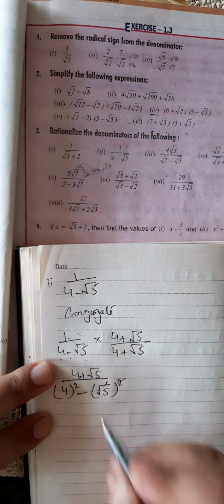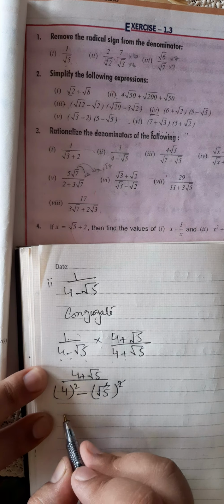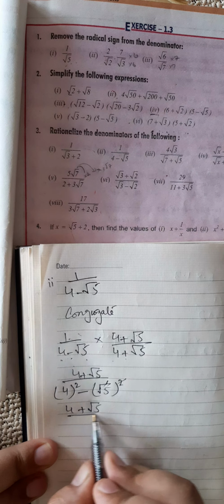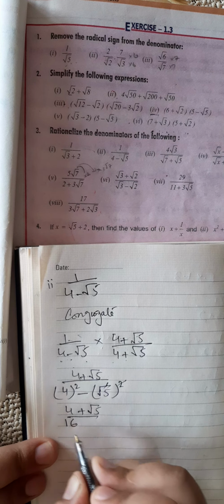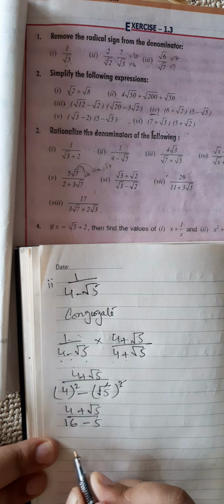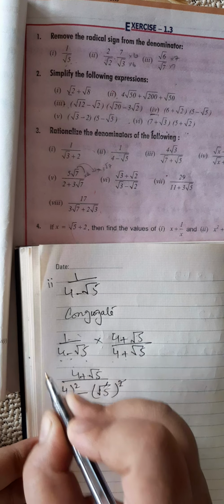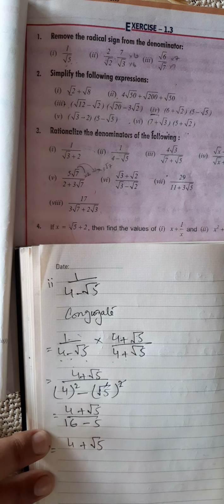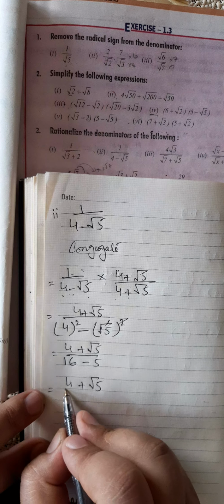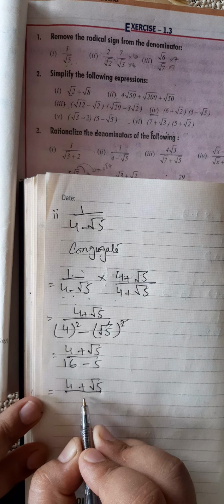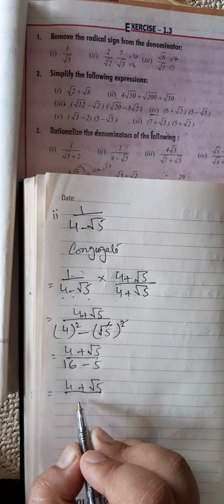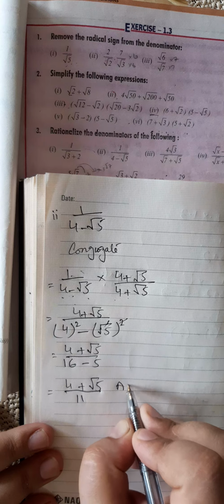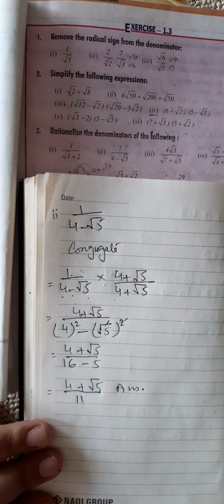The square removes the radical sign, and what we get is 4 plus under root 5 divided by 4 square, which is 16, minus 5. When we subtract 16 minus 5, it is 11, and this is our answer. It cannot be further solved.